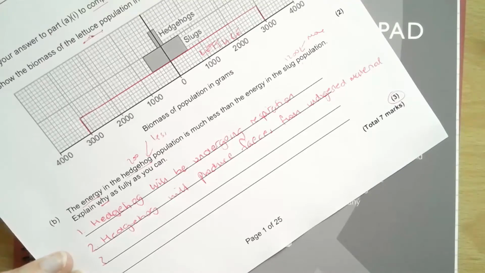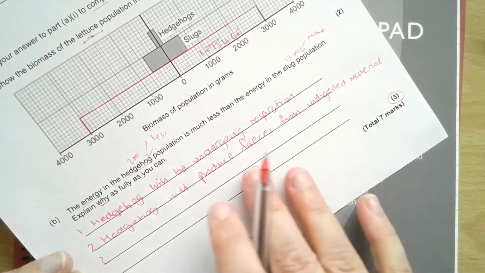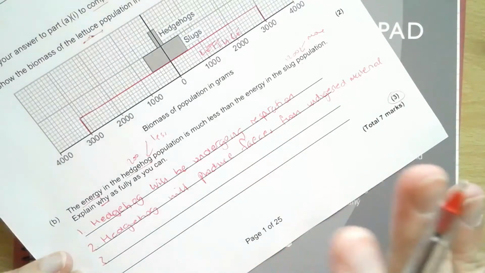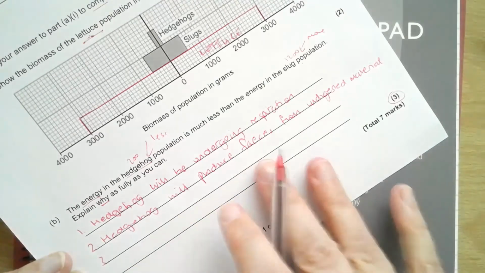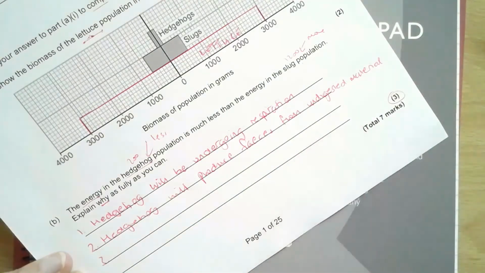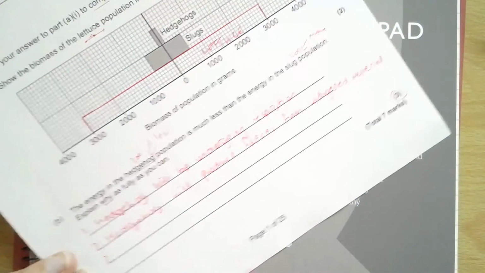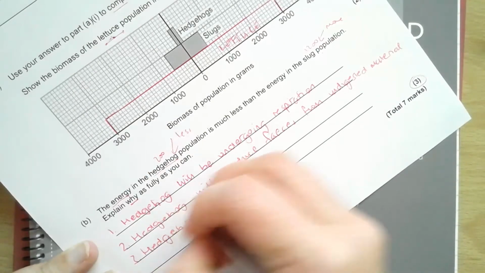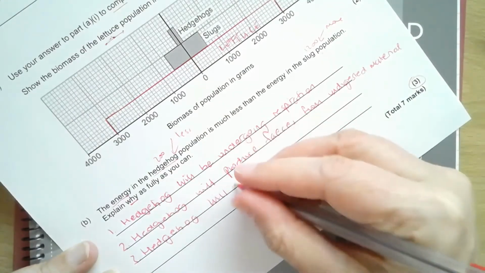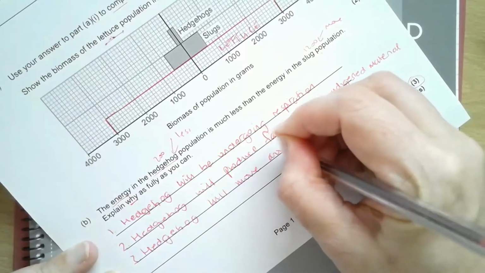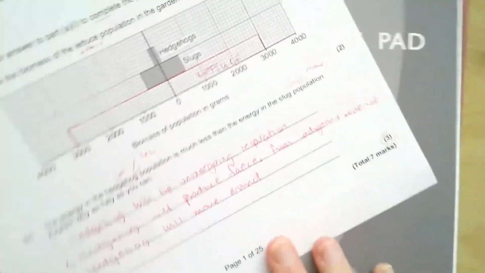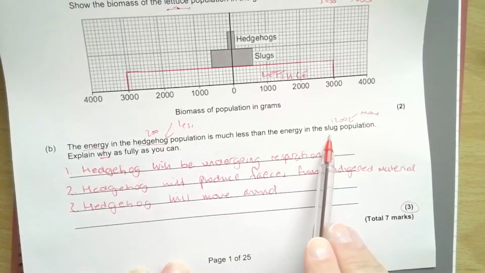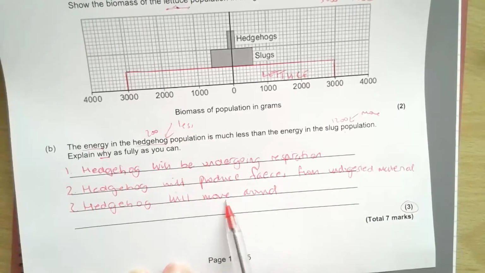Now you have to be careful there because some mark schemes have urine and feces as the same answer because they're both waste products. So it's up to you whether you want to put urine down as your third point or not. I wouldn't risk it. I would try and think of something else. I'm also going to put down that the hedgehog will be moving around. And those are 3 reasons why the hedgehog population is going to have much less energy than the slugs. They've got to be able to do all those processes.